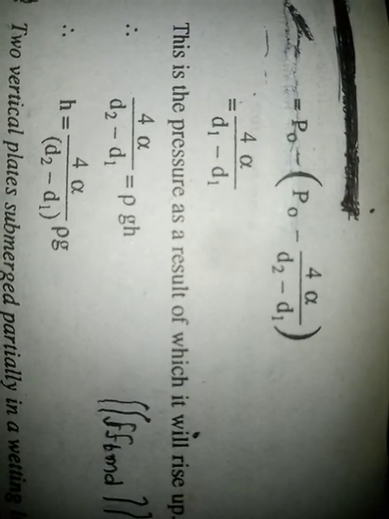This is the pressure as a result of which it will rise up. Hence 4 alpha by (d2 minus d1) equals rho g h. Hence h equals 4 alpha by ((d2 minus d1) rho g).